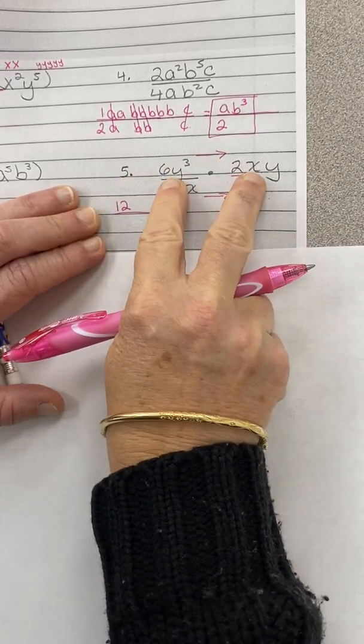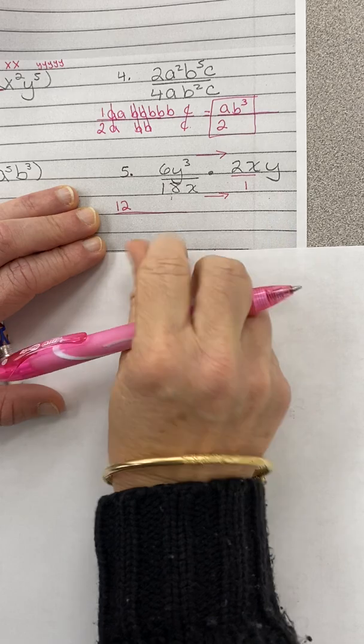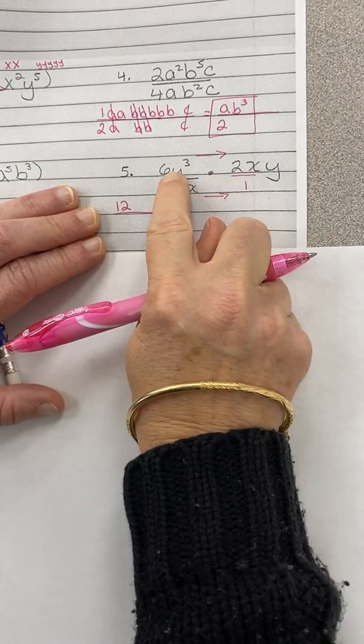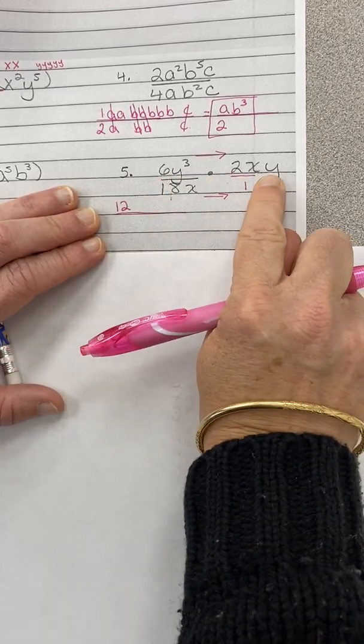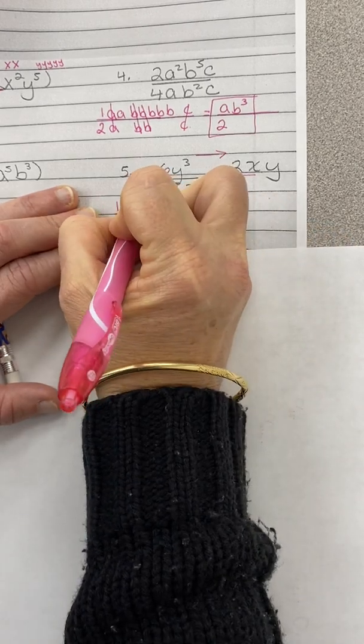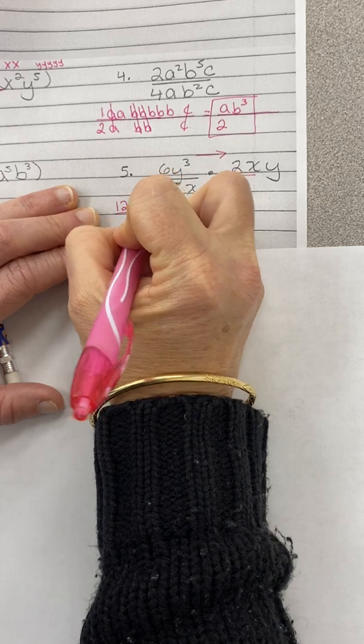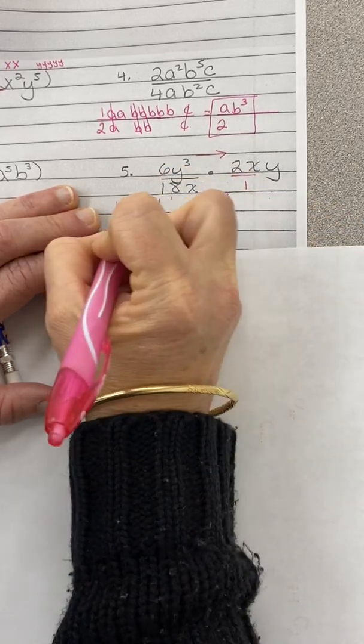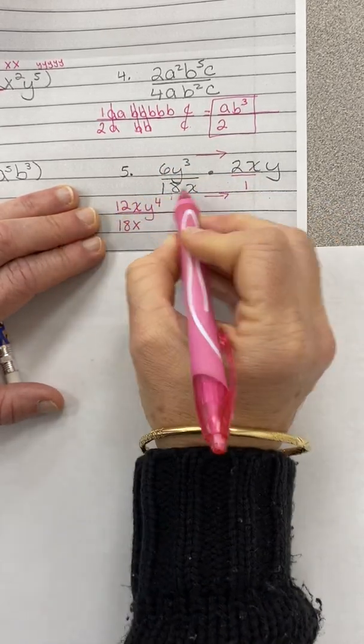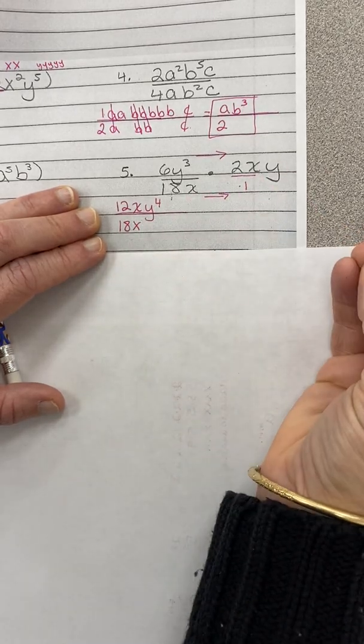If I'm just looking at the top, I'm totally ignoring this 18x for right now. I don't have any x's over here, and I have 1 x over here, so when I multiply that, I just have an x. 3 y's and a y, so this is y to the 4th. And then on the denominator is my 18x, because when I multiply that by 1, I just get 18x.